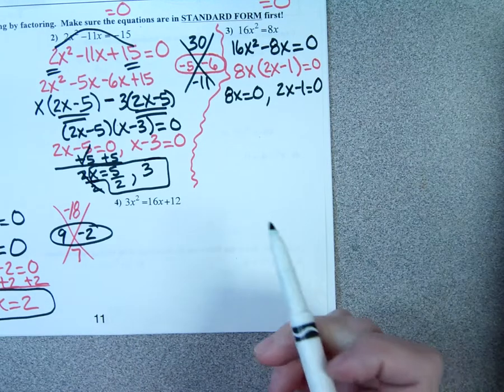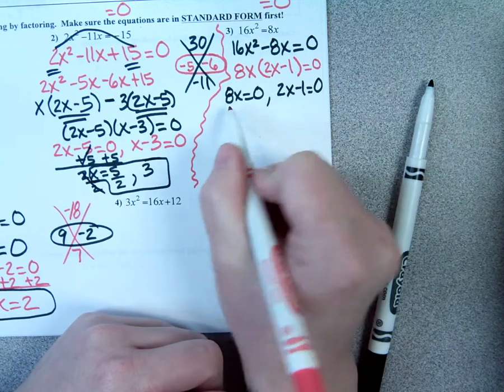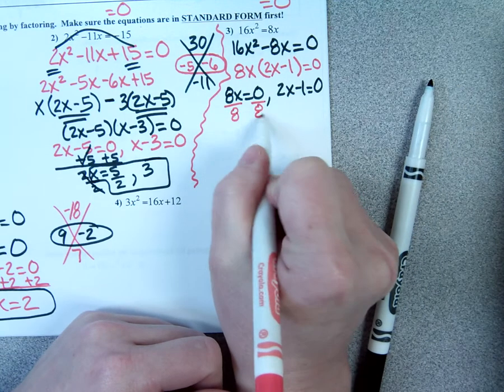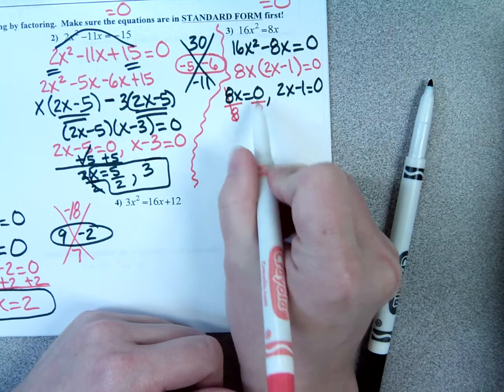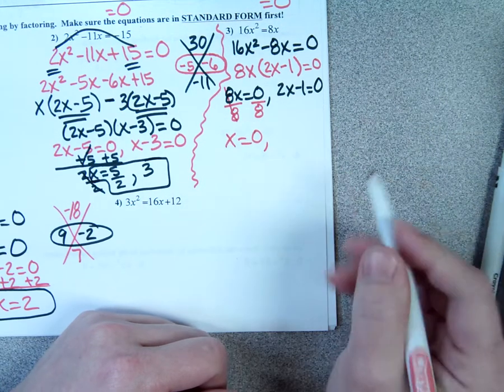And what do you get? What do you get for the first one? 0. If you would divide both sides by 8, because that's how you undo multiplication, 0 divided by anything is 0. So you get 0 there. What do you get when you solve this equation?